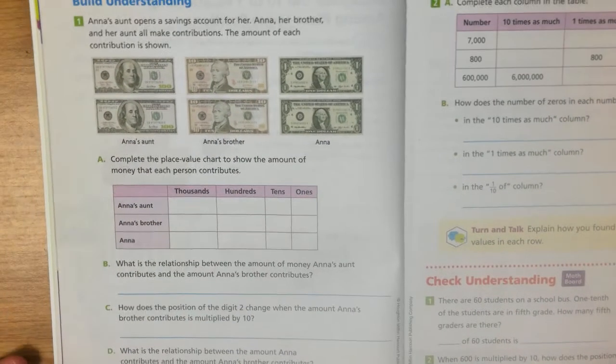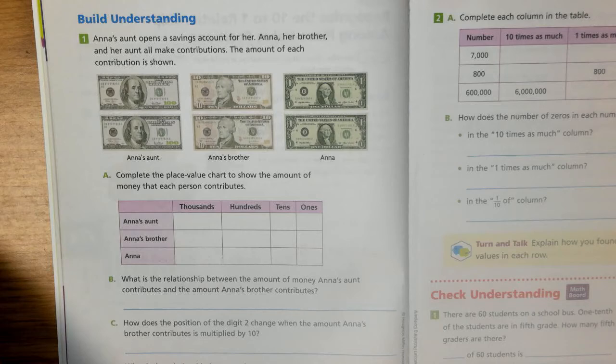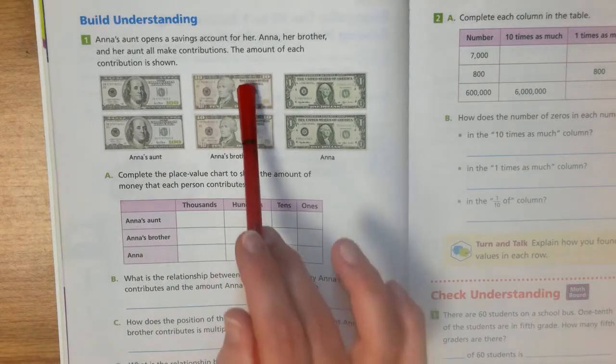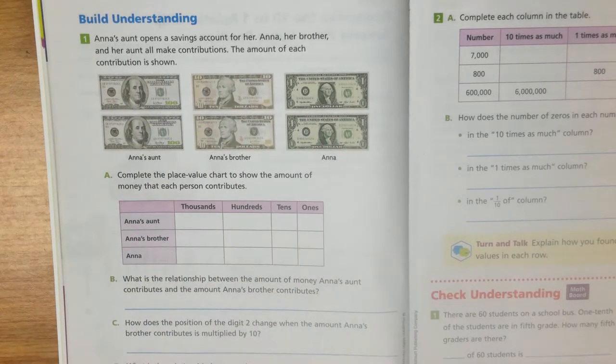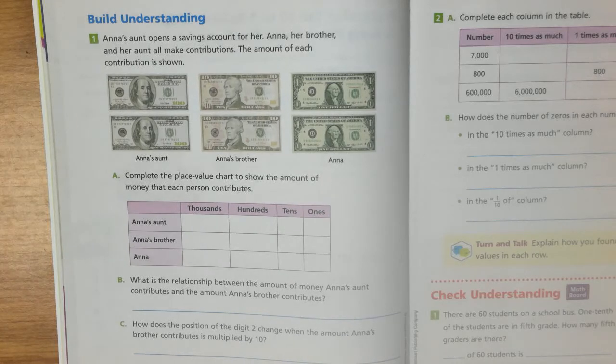All right, now we're going to move to page 6, and we're going to build our understanding. Anna's aunt opens a savings account for her. Anna, her brother, and her aunt all make contributions. The amount of each contribution is shown. So we can see Anna's aunt, Anna's brother, and how much Anna put in. Complete the place value chart to show the amount of money that each person contributes.